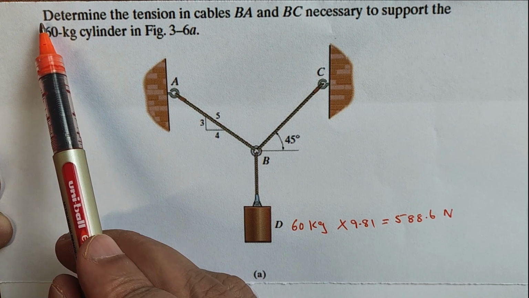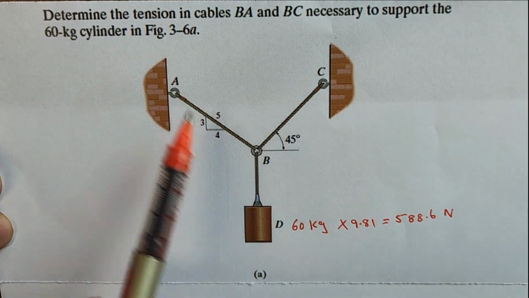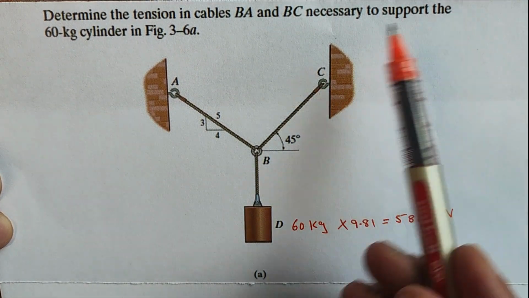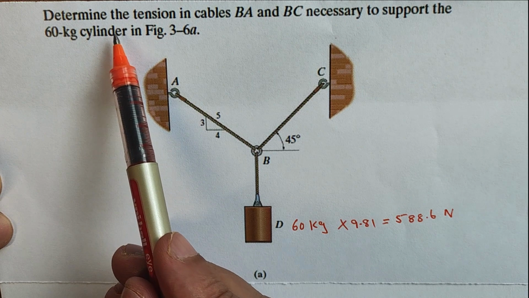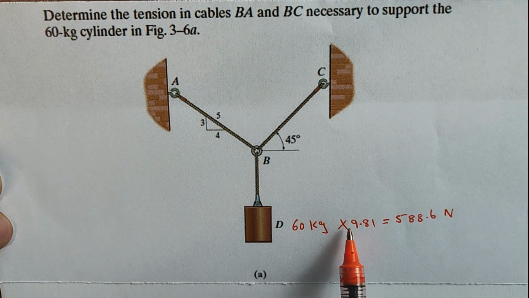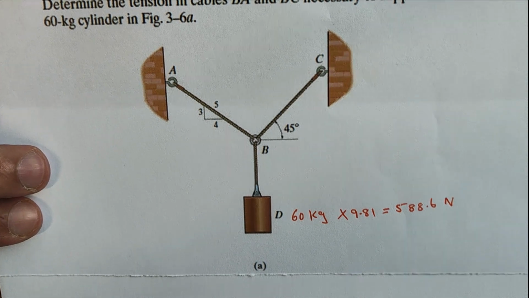The question here is asking us to determine the tension in the cables BA and BC. So we have to determine the force acting on BA and BC to support the 60 kilogram cylinder in this figure. This cylinder is 60 kilogram. We convert that into newtons by multiplying it by 9.81. Therefore, the first thing we have to do is to determine our sign convention.